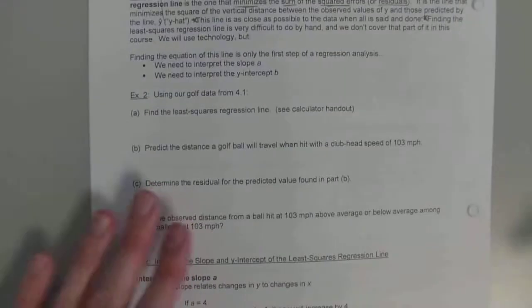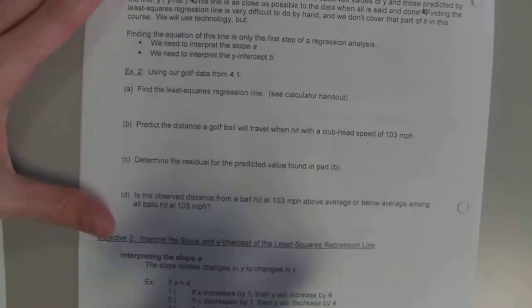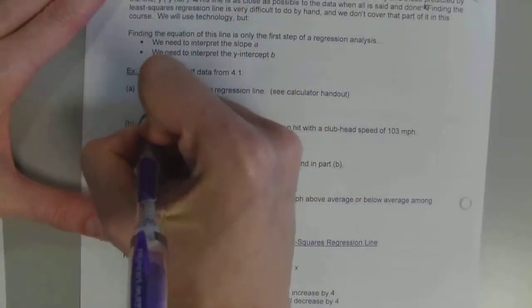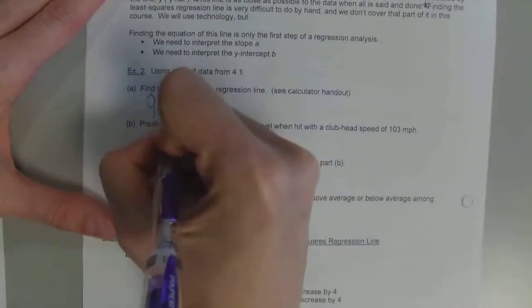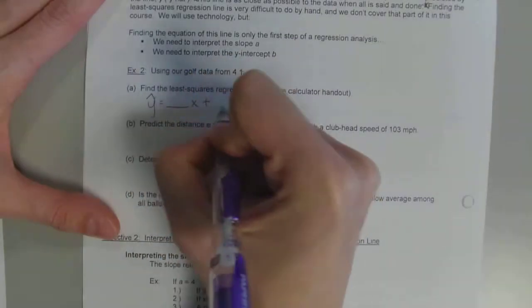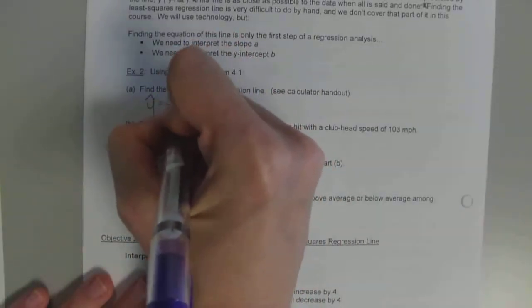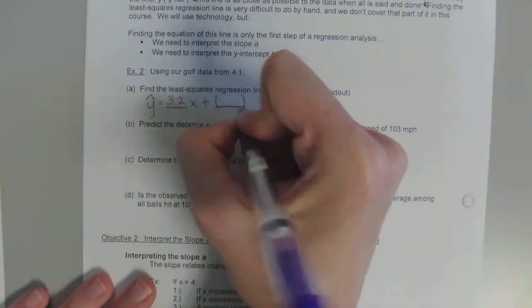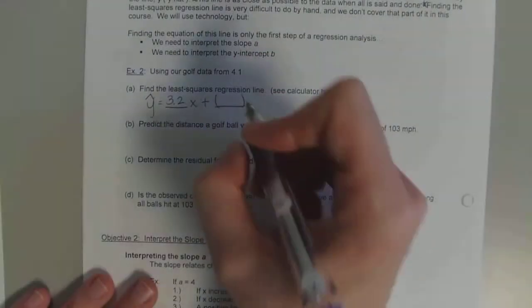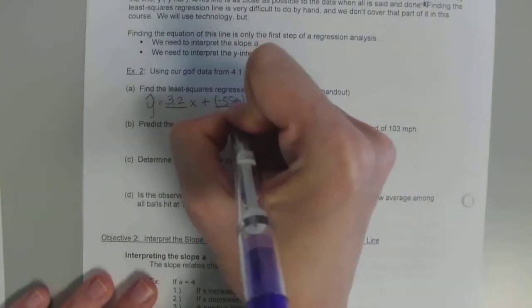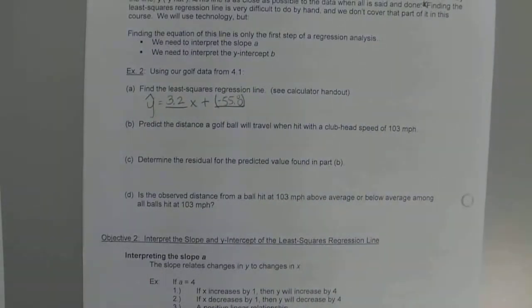If B is negative, my math lab's really weird. I don't like how it does it, but this is how it has it. It'll have y hat equals, and then it will have a blank x plus blank. And you have to fill in the A, the slope, and B, the y-intercept. So in this one, we would put 3.2, and I think it has parentheses like this, and we put negative 55.8. Is that what you guys got? Yeah. Okay. That's how my math lab would have you fill it in. Does everybody see where the 3.2 came from and where the negative 55.8 comes from?